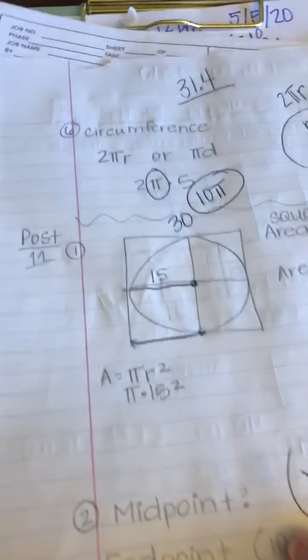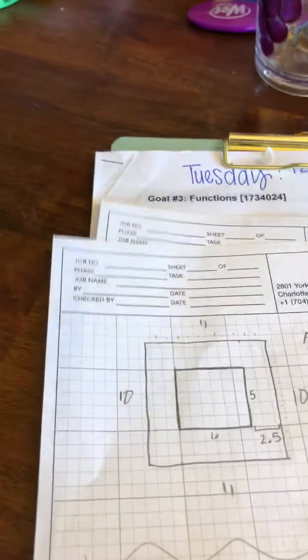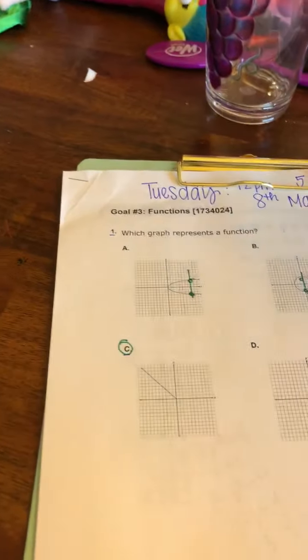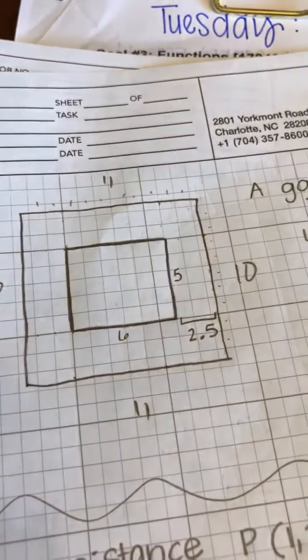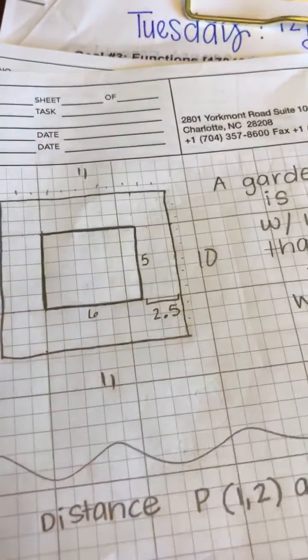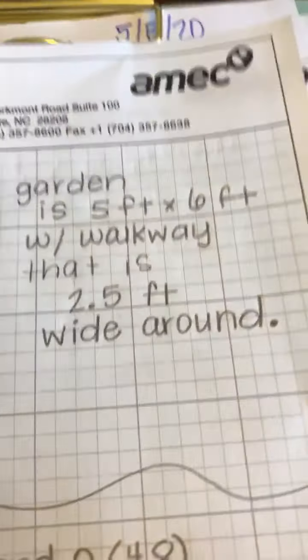All right, so now I have a few things that I have actually worked out on graph paper. This one is one me and my husband sat down because he's a visual learner and I'm not, and I was trying to make it really hard.